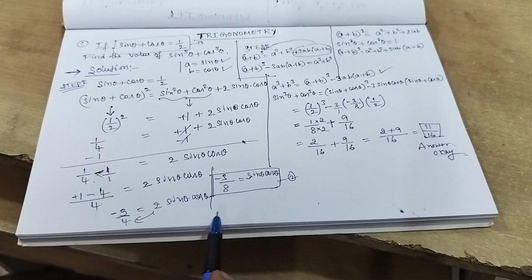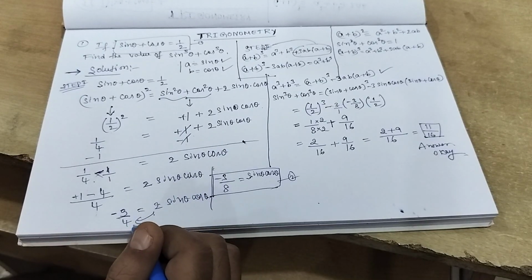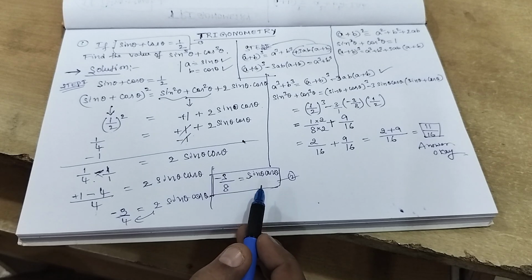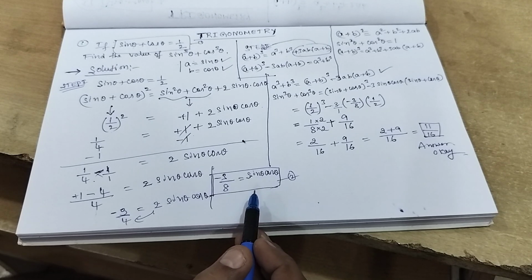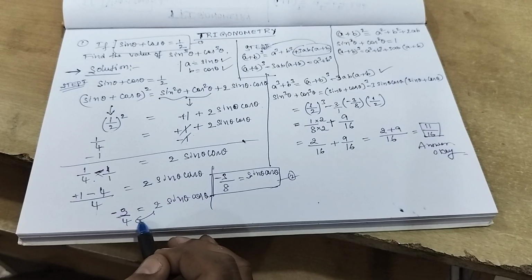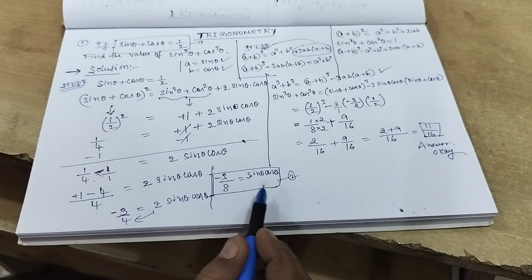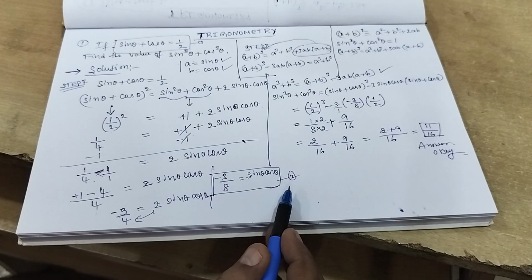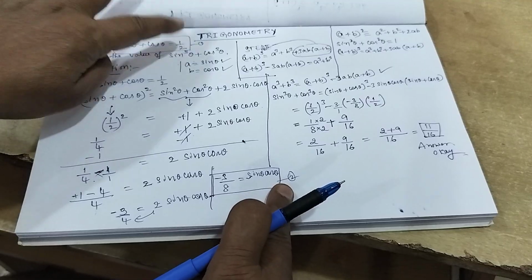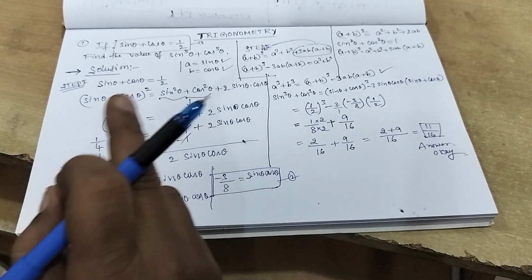Now the next step is cross multiplication. So I multiply 4 and 2, so that I get the equation sine theta cos theta is equal to minus 3 over 8. So 4 times 2 is 8, that is minus 3 by 8. You can call this equation 2, and the earlier one equation 1. So after knowing this, let's move on to the step 2.